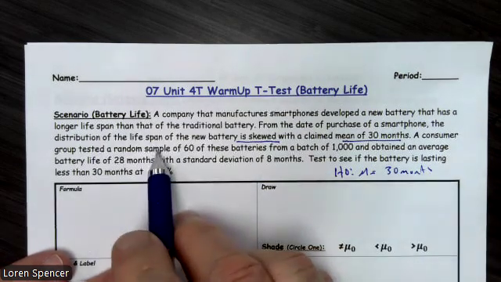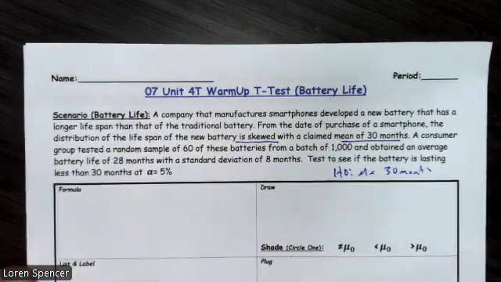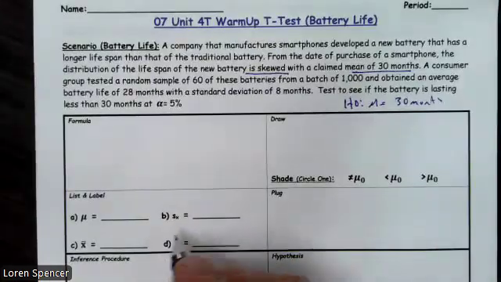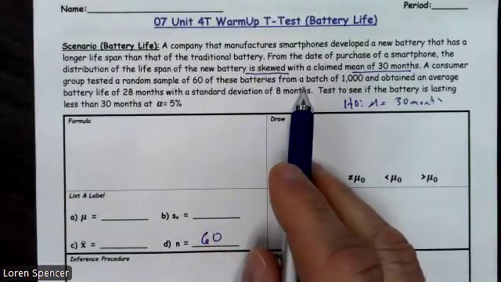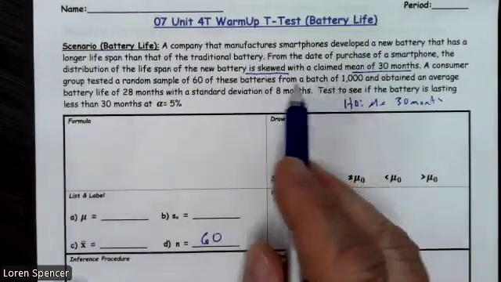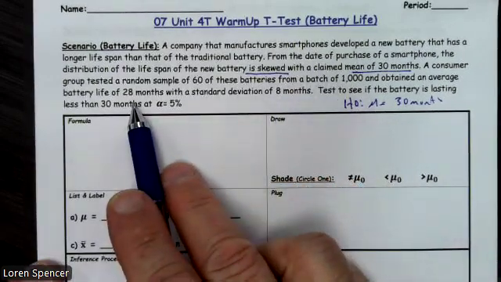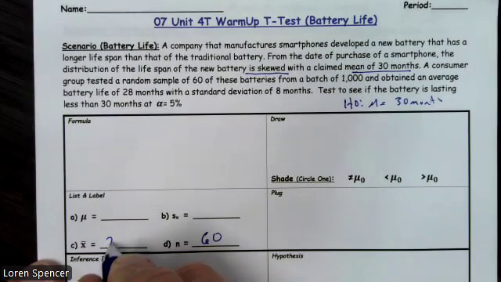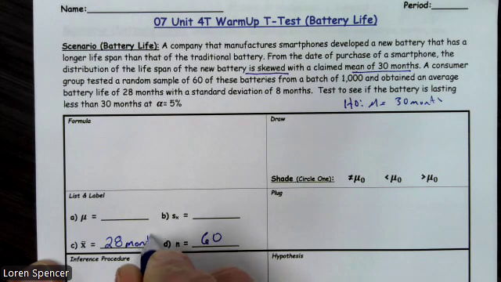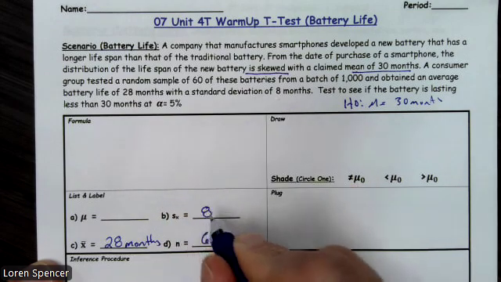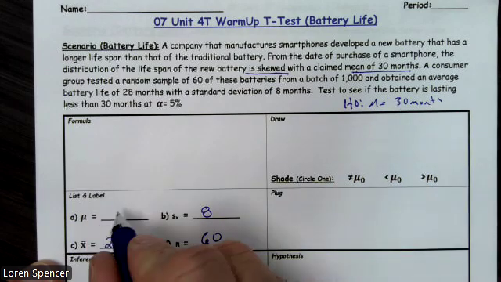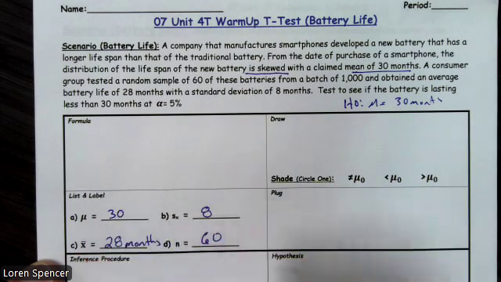The consumer group tested a random sample of 60. So in this case, we know that n is 60. We have a random sample of 60 from a batch of 100 and obtained an average life of 28 months. So my sample mean life is 28 months with a standard deviation of 8 months. And we know that the claim is that it is 30 months.